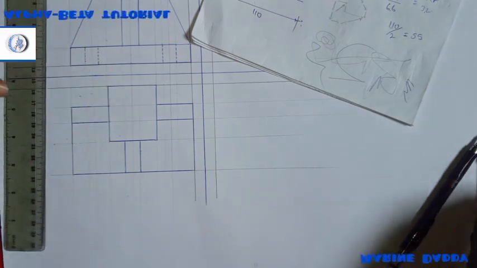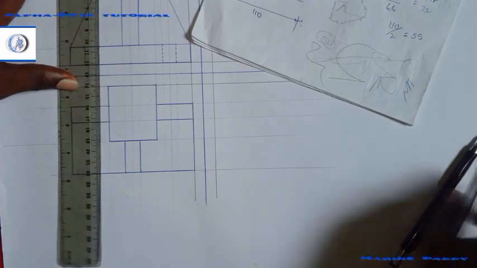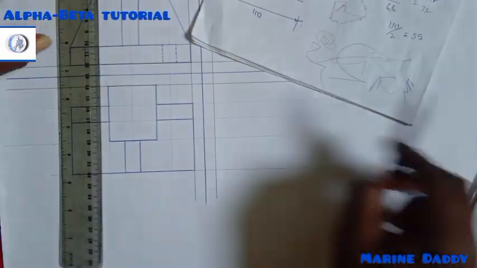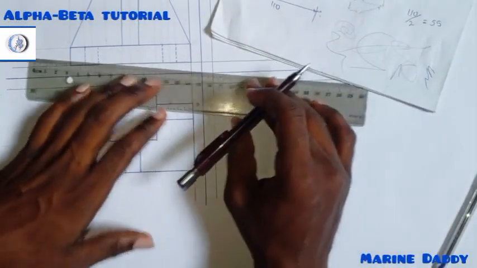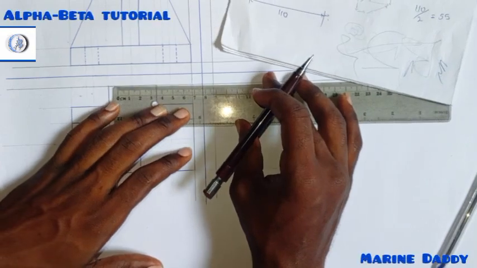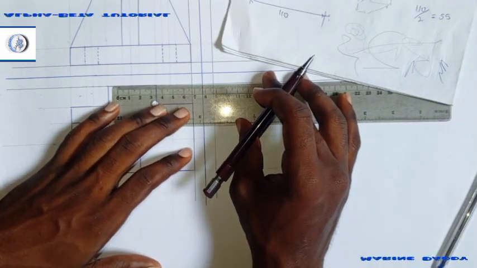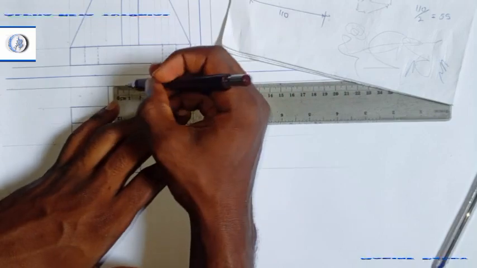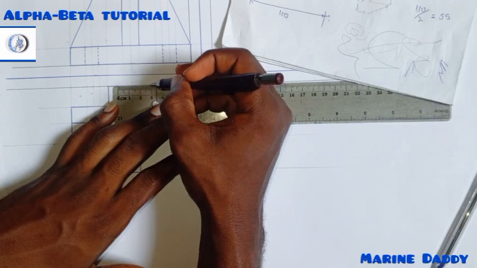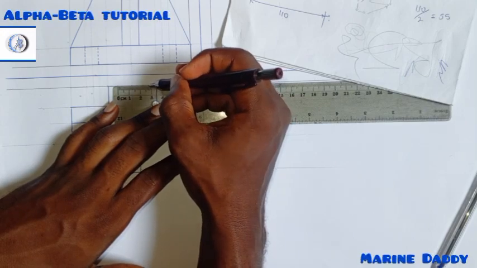Okay, so I'll continue. This part, the other circle inside, I stated before that it's 24, right? Sorry, 26, not 24. So I'll put it from the middle. I'll balance the 26. That's 13 to the right, 13 to the left. That's 26.